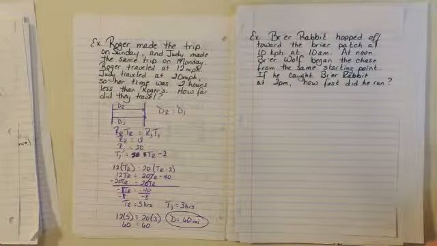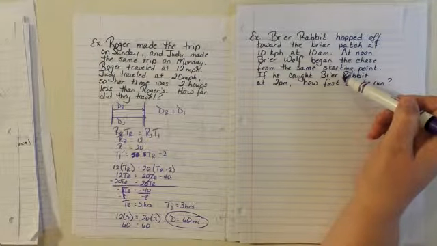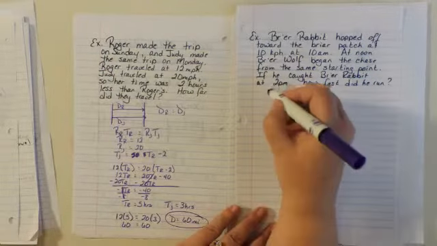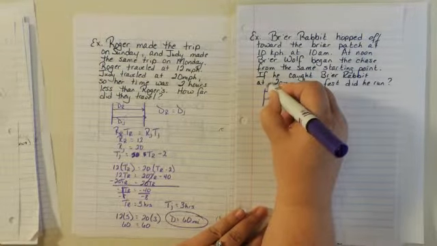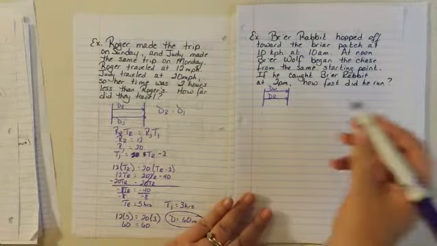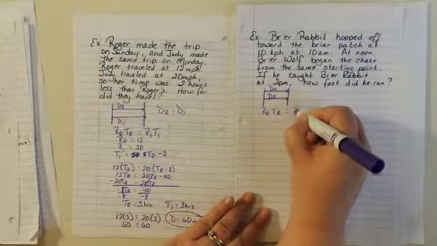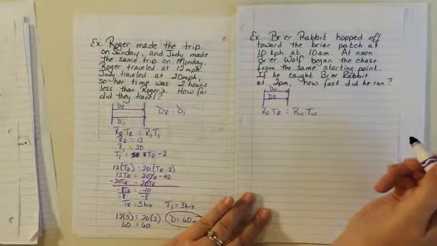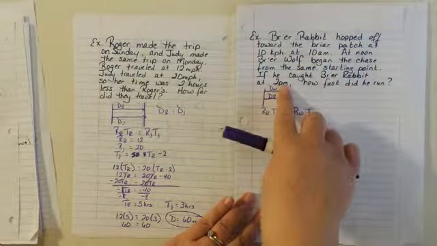Okay, they're running from the same starting point, and they're ending at the same place where the wolf catches the rabbit. So if we draw the diagrams, we're starting from the same place, we're ending from the same place. So the distance of the wolf is going to equal the distance of the rabbit. The rate of the rabbit times the time of the rabbit equals the rate of the wolf times the time of the wolf.